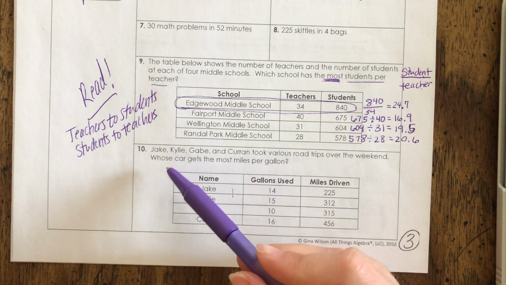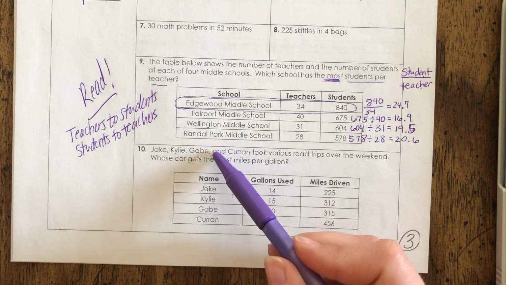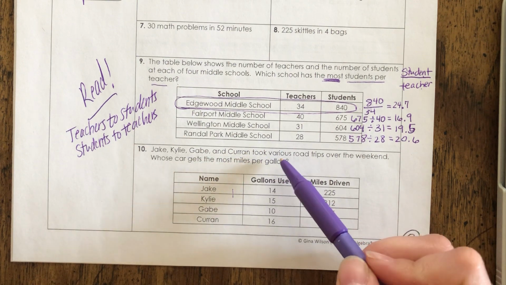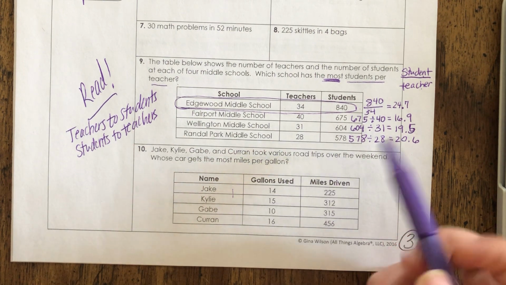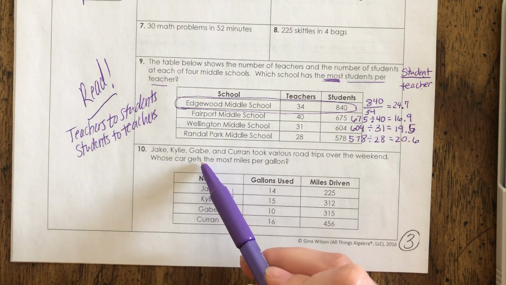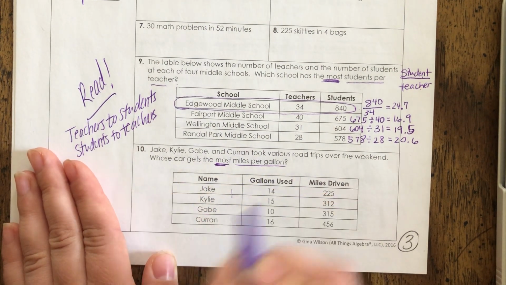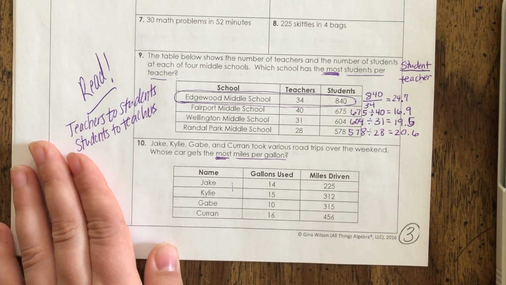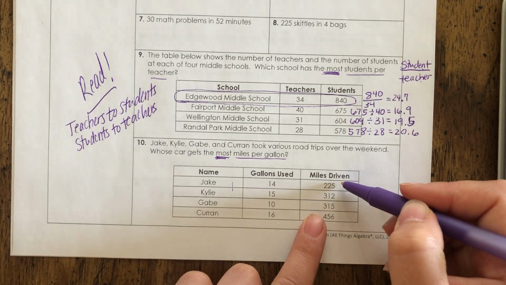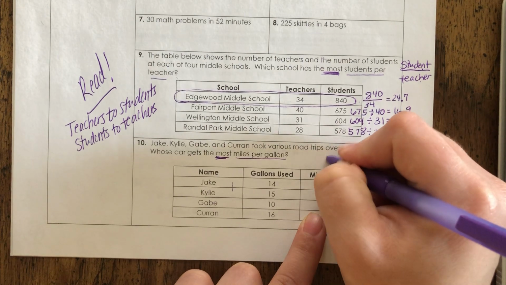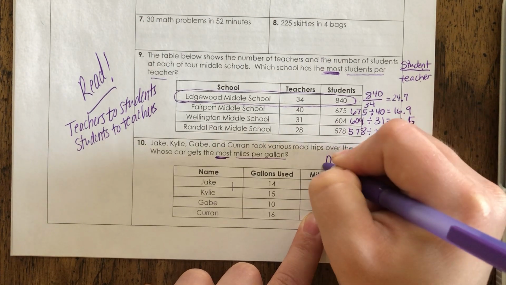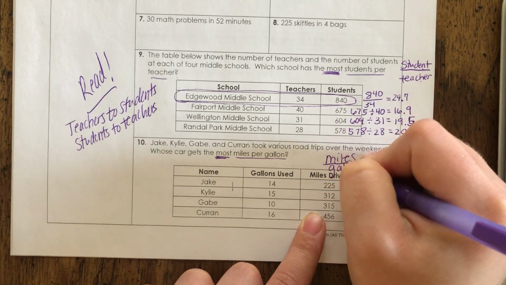So, looking at number 10. Jake, Kylie, Gabe, and Kieran take various road trips over the weekend. Whose car gets the most miles per gallon? So if we're looking at our table, miles will be written first over gallons.